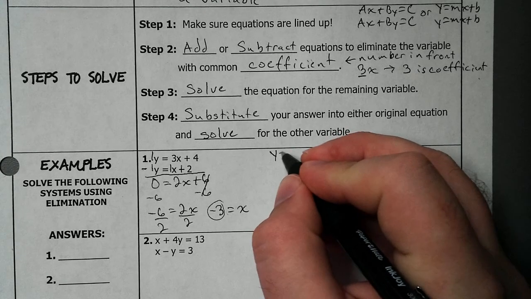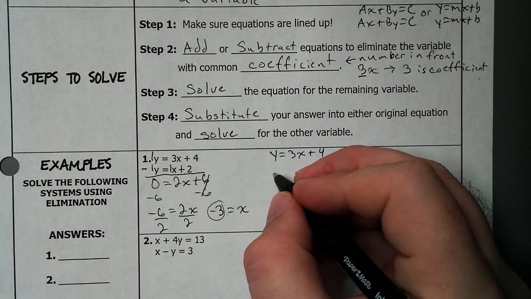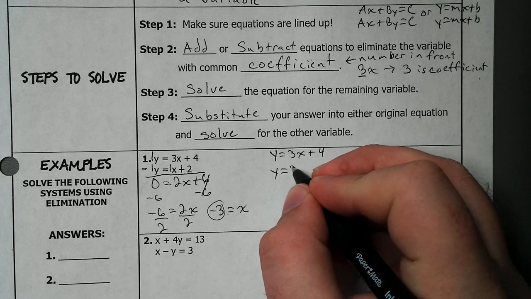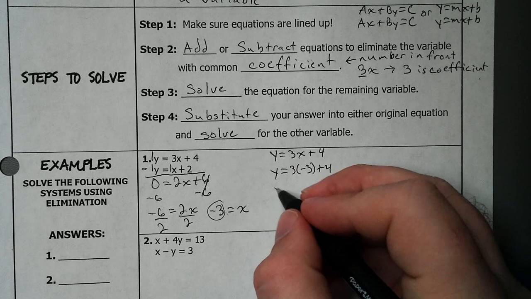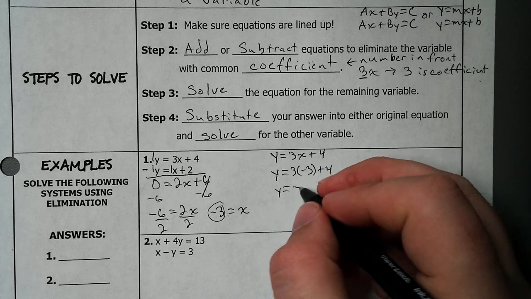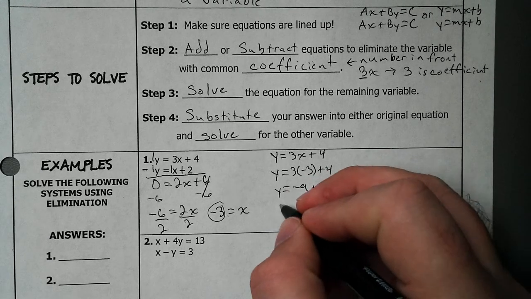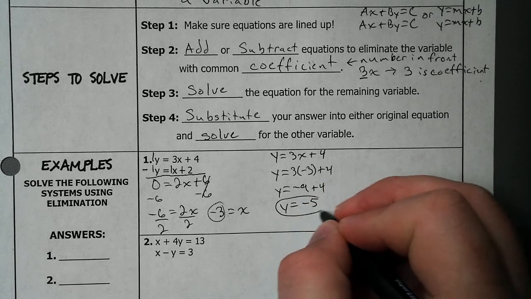So if you get y equals 3x plus 4, and then you plug in negative 3 for x, you get y is equal to 3 times negative 3 plus 4. So y equals 3 times negative 3 is negative 9. And then negative 9 plus 4 is negative 5. So I got y equals negative 5.